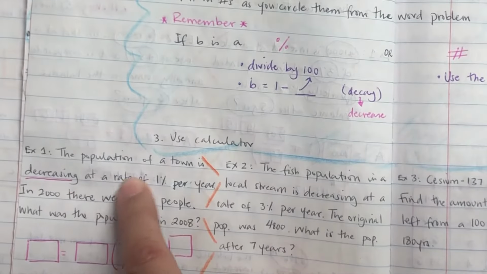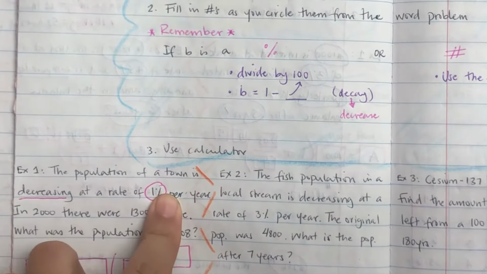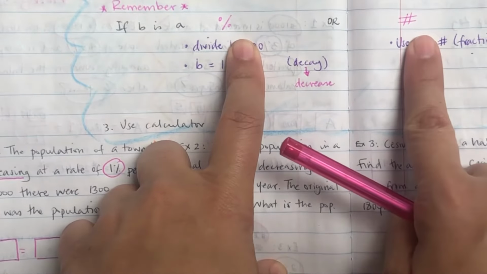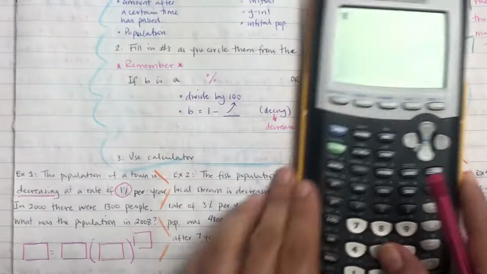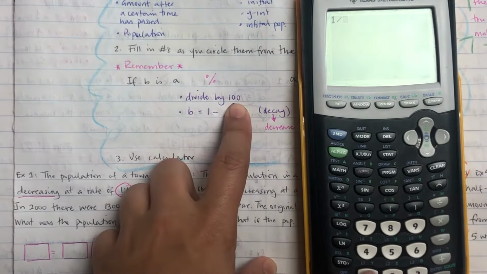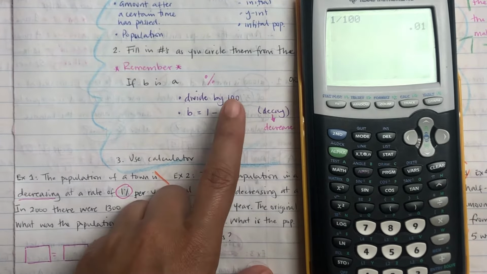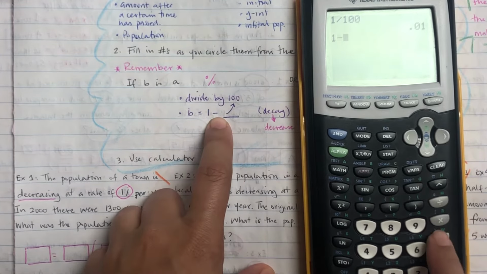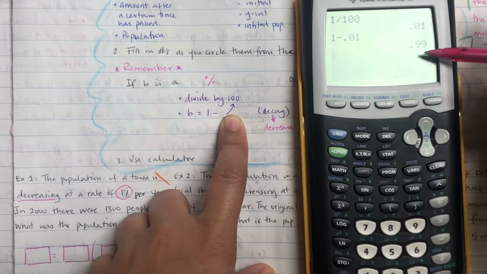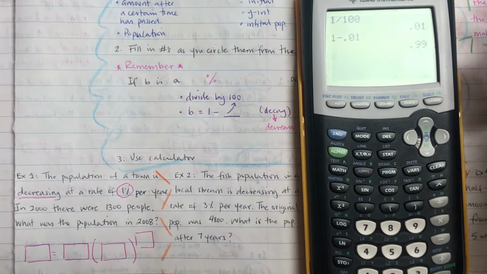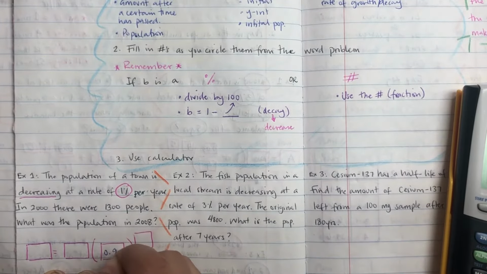So it's decreasing at a rate of 1%. So here's my rate of change. And so remember, when you have a rate of change, you can either have it as a percent or a number. If it's a percent, you have to follow these steps. So you take the 1%, you divide it by 100. And then now, instead of doing 1 plus that number, you do 1 minus that number. And the order matters. You have to start with 1 and then minus and then that number there, which was 0.01. So my rate of change, which is my B, is 0.99.